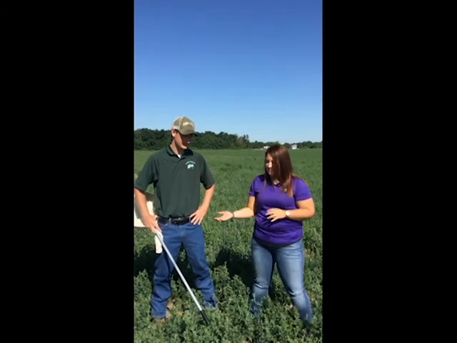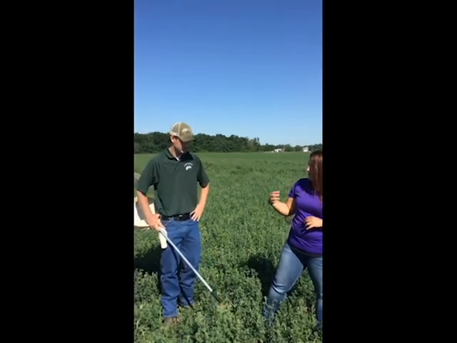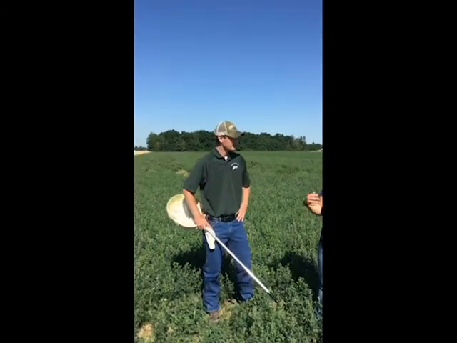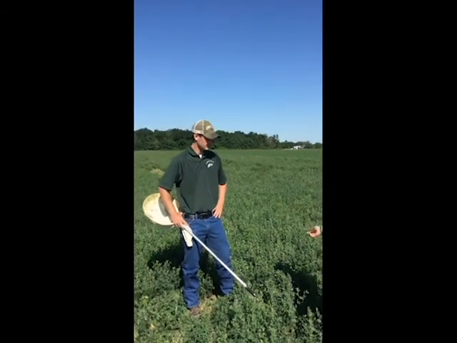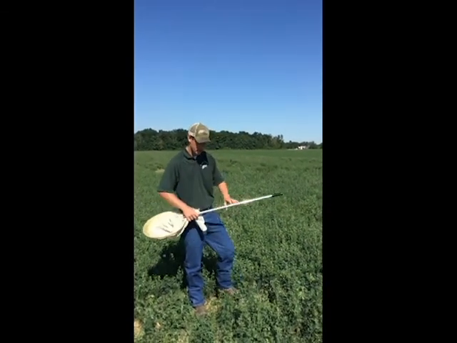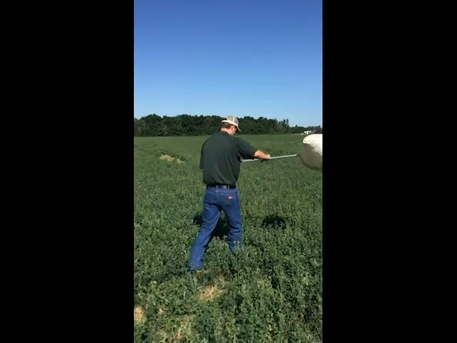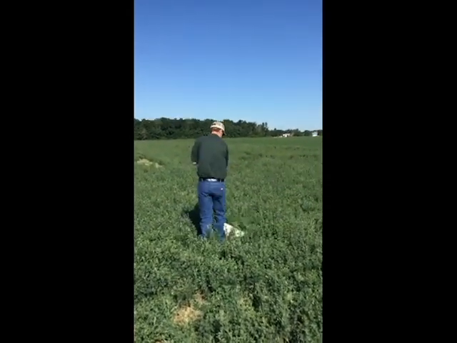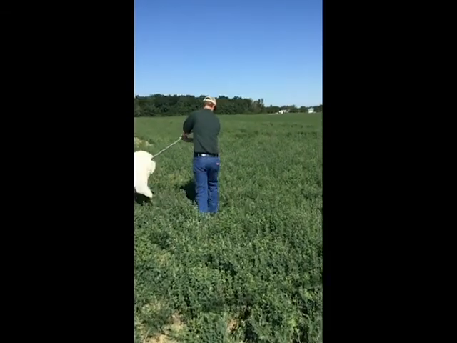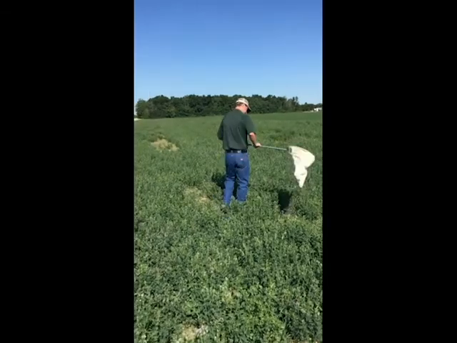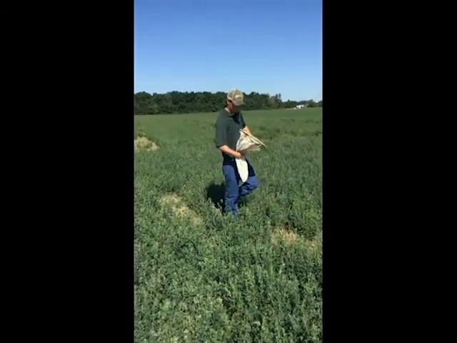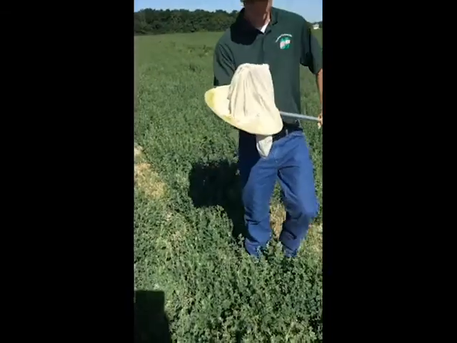Matt is going to demonstrate how to use the net to catch weevils or anything in the field. He's going to show us how you catch them with a net. So you're going to do about 10 swipes. It's just to see what you can find in the field. And then you do this in 5 or 7 different areas in the field.